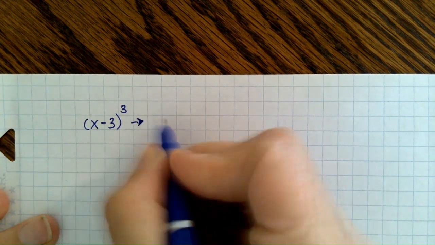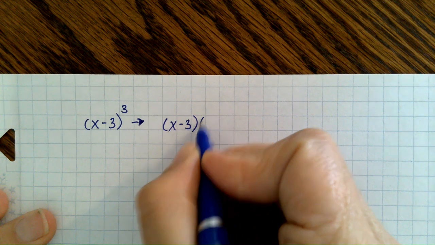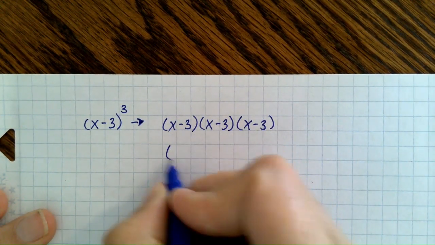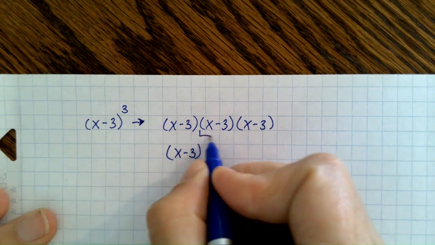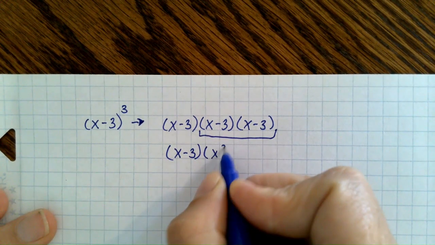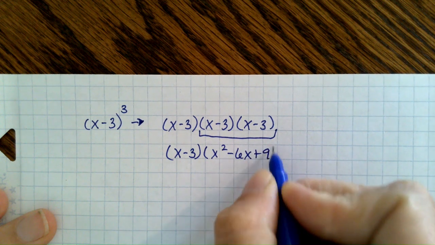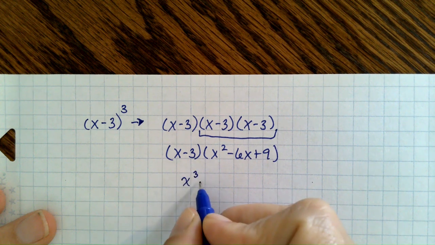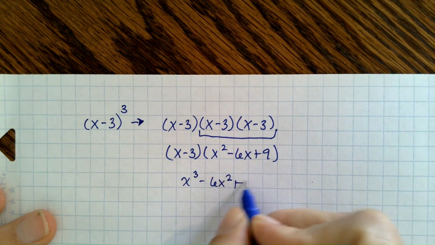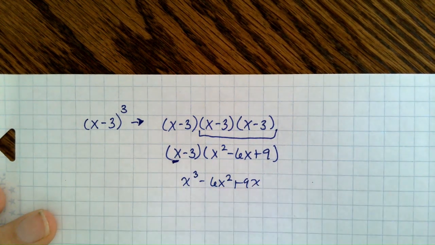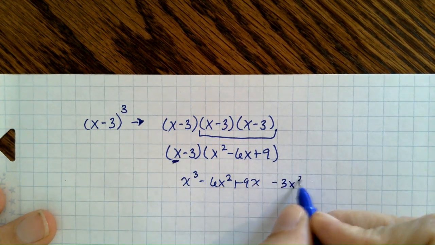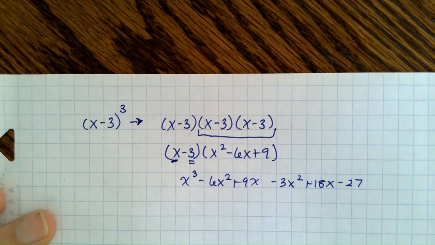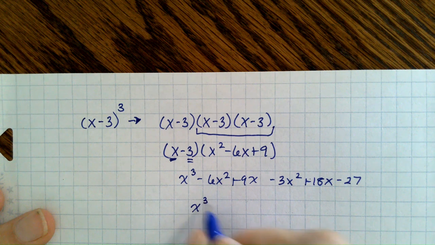When you do this, you have to think x minus 3 times x minus 3 times x minus 3, which would be x minus 3, and when I multiply that, I would get x squared minus 6x plus 9, and then I would have x cubed minus 6x squared plus 9x when I distribute the x, minus 3x squared plus 18x minus 27 when I distribute the negative 3, and then I combine like terms.